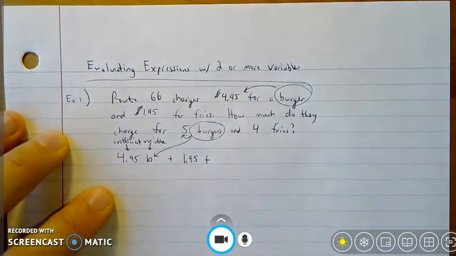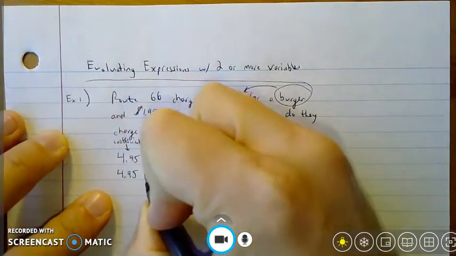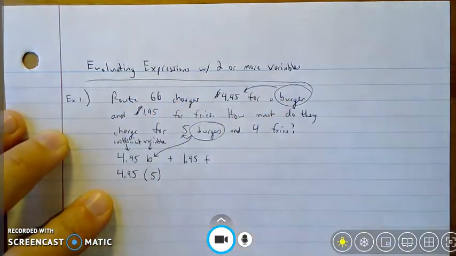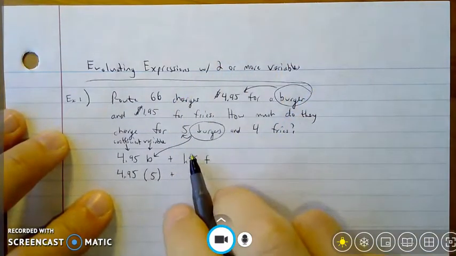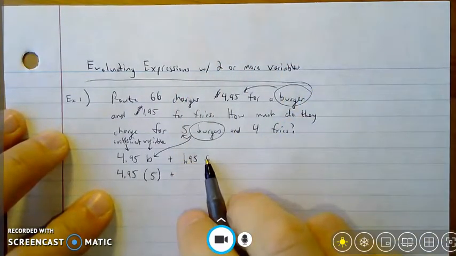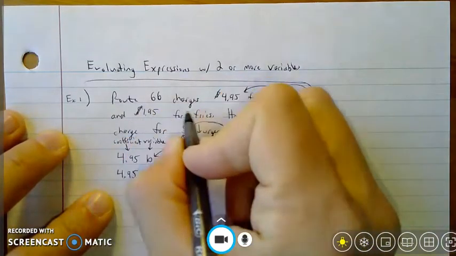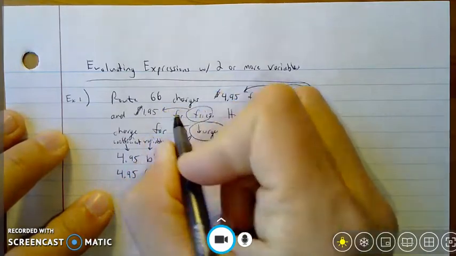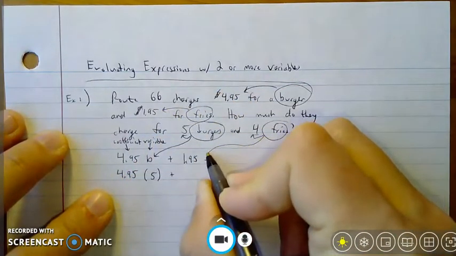So there's some connections we need to make here. So 4.95 times the number of burgers, which is 5, plus we have another coefficient, $1.95, which is next to the f. So we have $1.95 here, represents the fries, and it's saying that we're getting 4 fries.